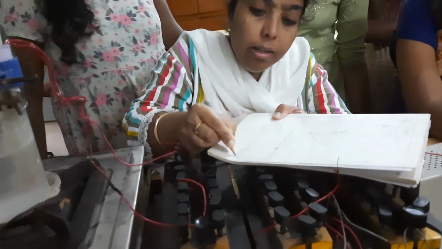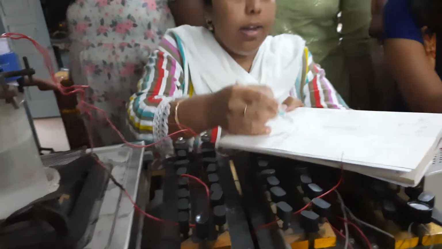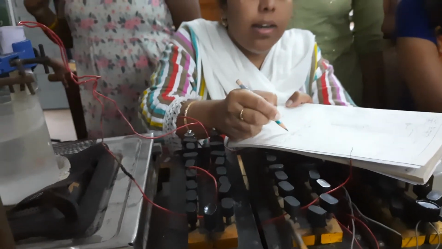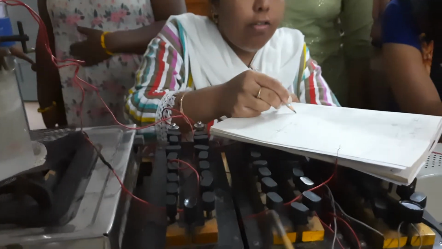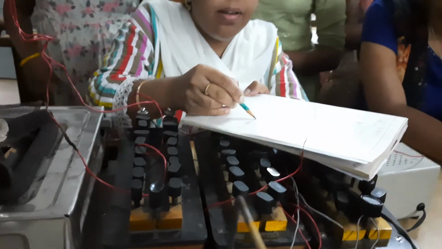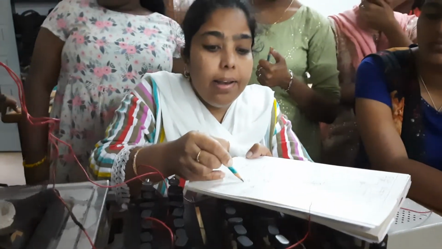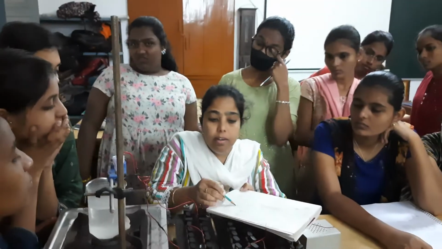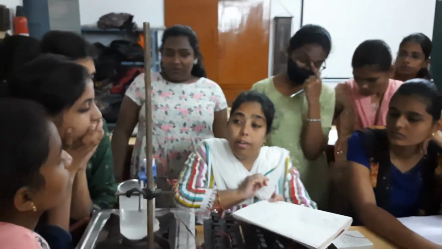This is a battery, this is a diode with negative and positive, this is positive and this is negative of the battery, and this is your ammeter. Now the voltmeter I'm connecting in parallel, positive and negative, the same thing.